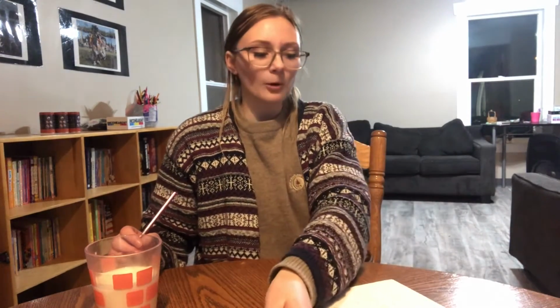So we have our cookies here on this plate. We have Oreo, oatmeal, and fudge. And then we also have a glass of milk here that we're gonna dunk our cookies in.